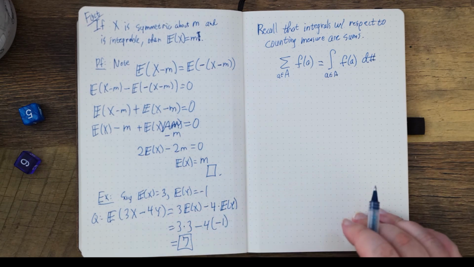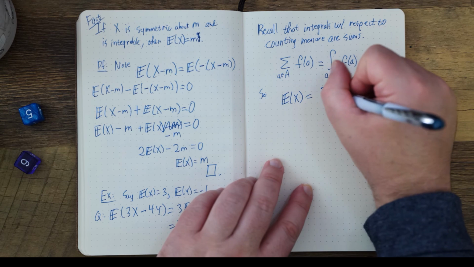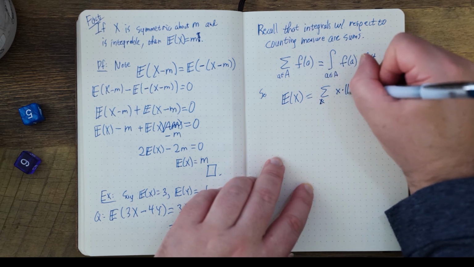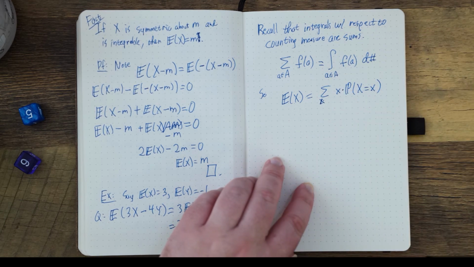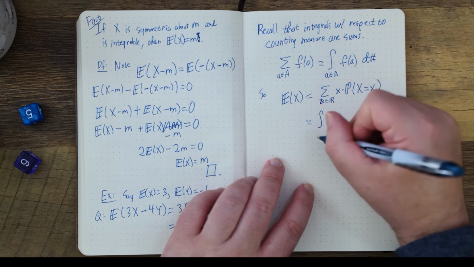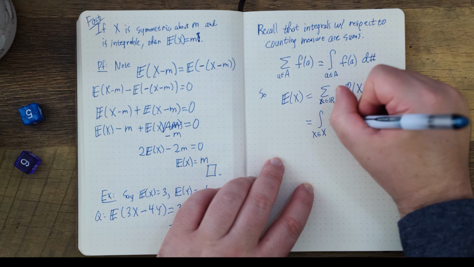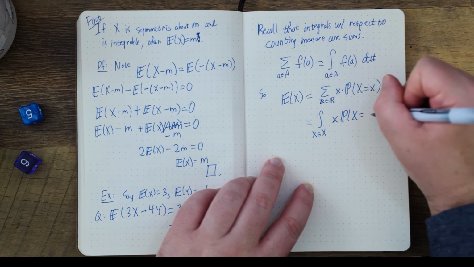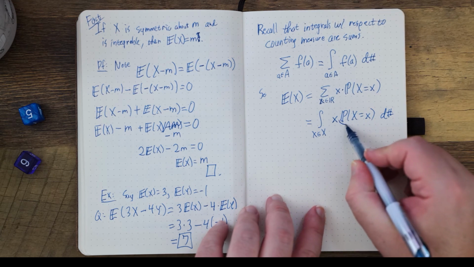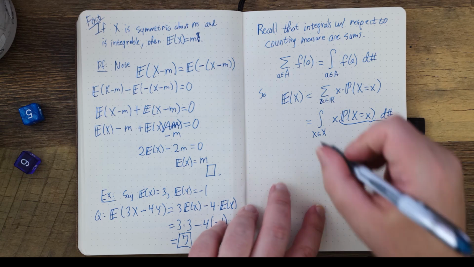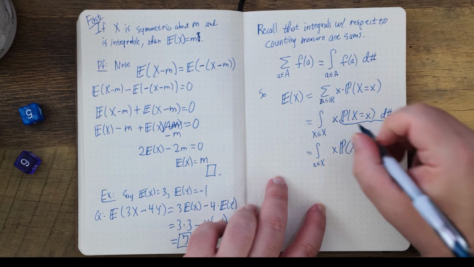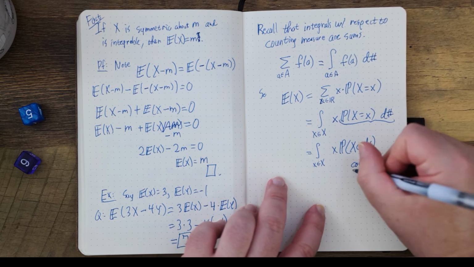of f of a. If I'm looking at the expected value of a random variable, which is the sum over values x of x times the probability that big X equals little x, and that's the sum over all possible values of x, so all real numbers, that's the same as the integral over x, all real numbers, of x times the probability that X equals little x with respect to counting measure. Now remember that this is the probability that X is in a little differential element around x, where our differential uses counting measure.